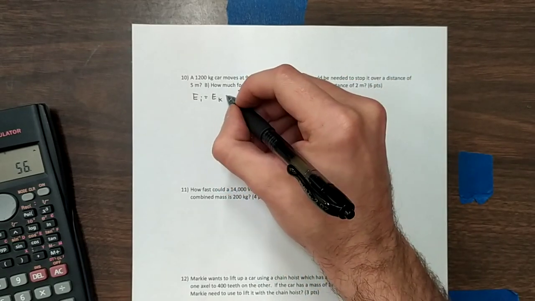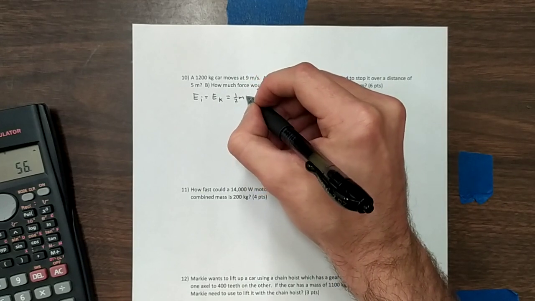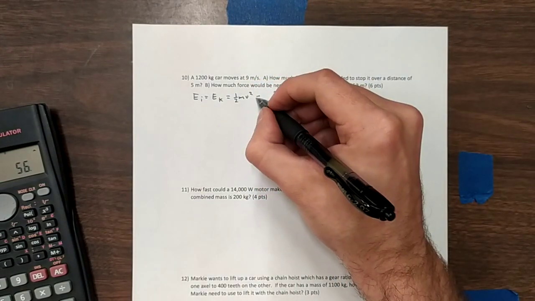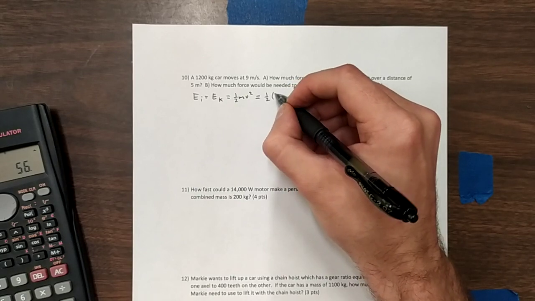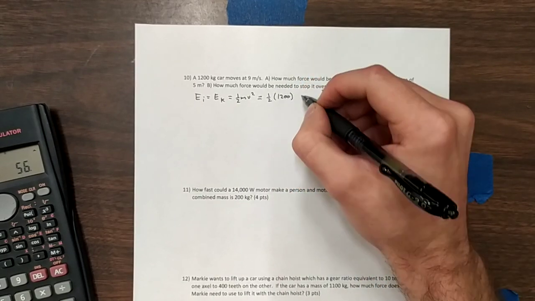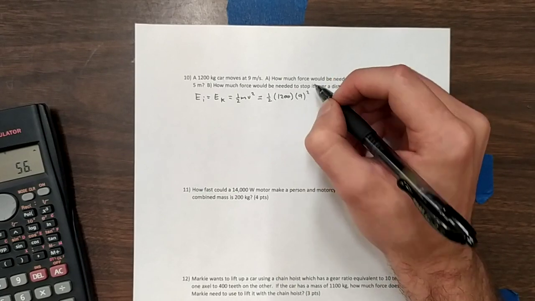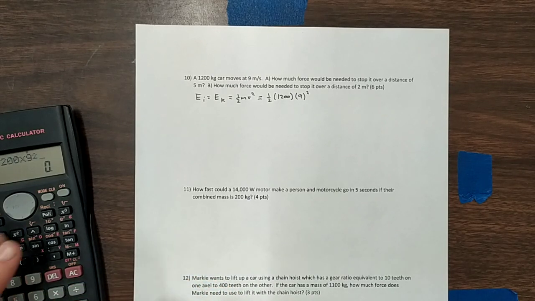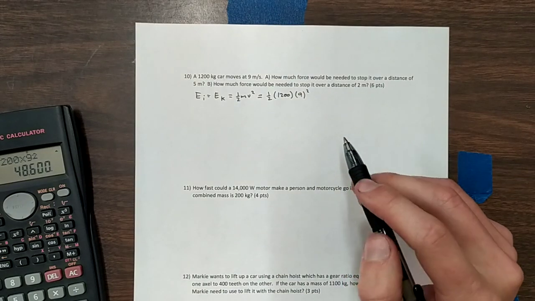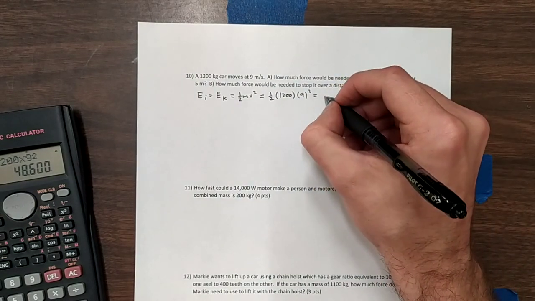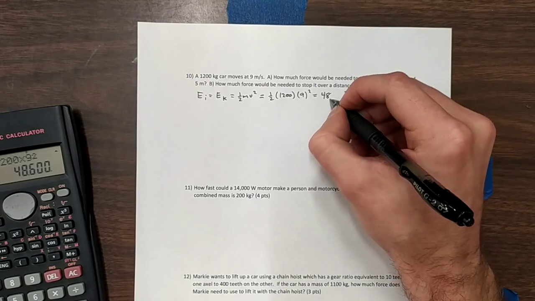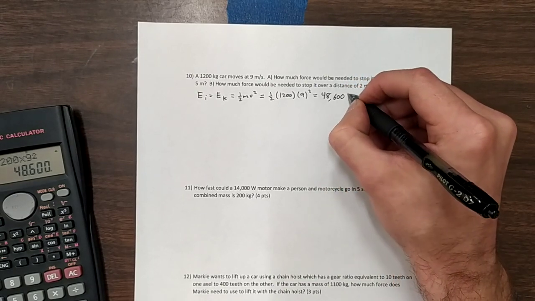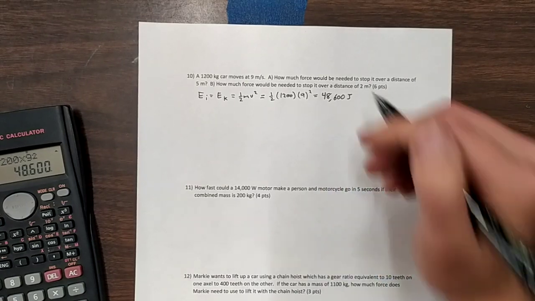Okay, and kinetic energy is 1/2 mv squared. That's the same as 1/2 times my mass, which is 1,200, V is 9, that would be squared. So 0.5 times 1,200 times 9 squared. Okay, and I get 48,000. My unit of energy is joules. So that's its initial energy.